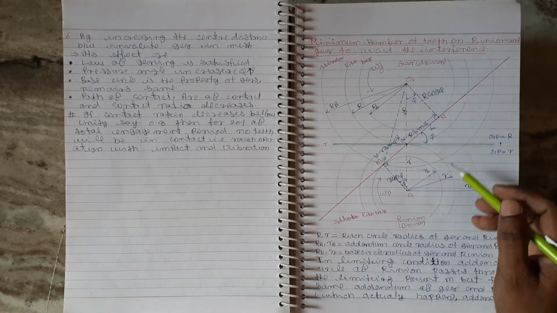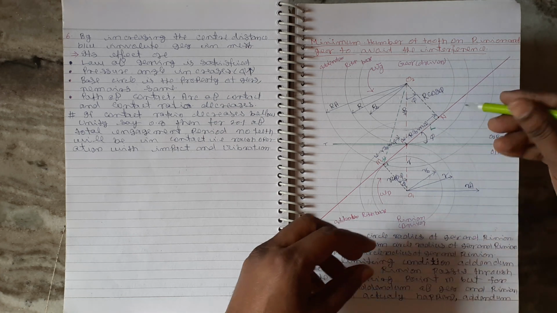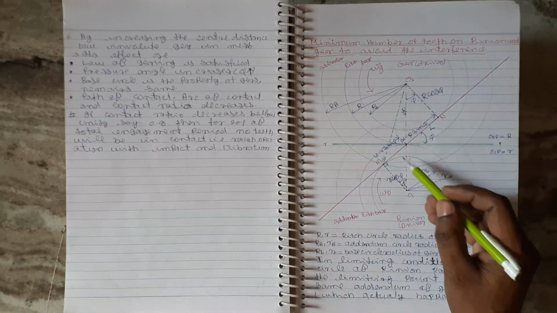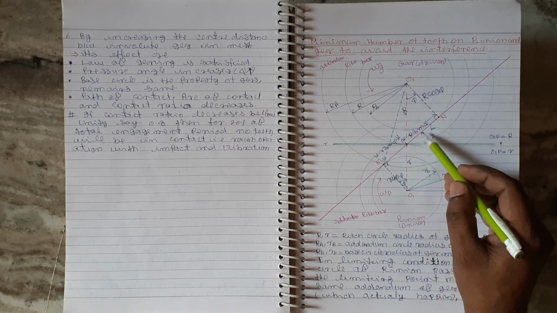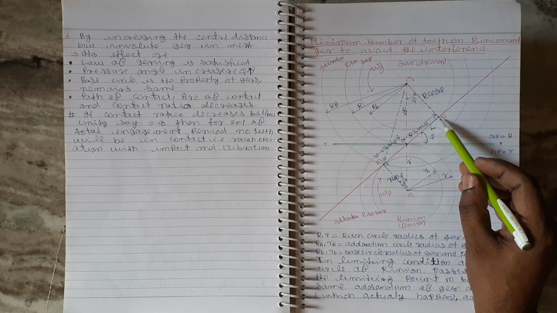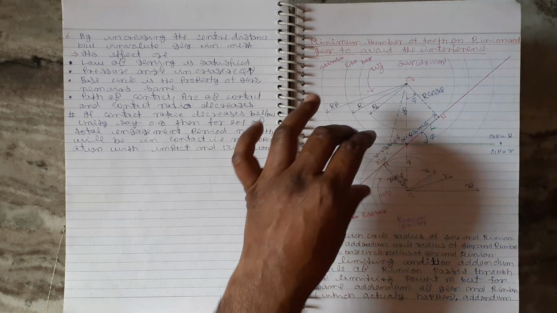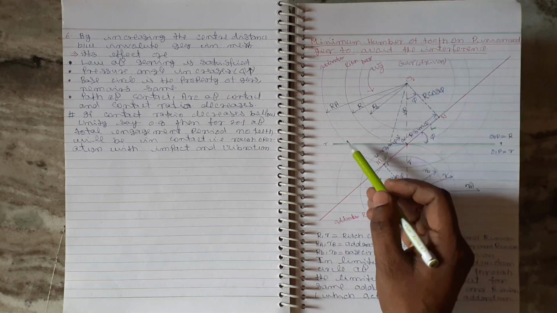So now I am increasing the addendum circle radius of this gear and pinion both. So the point of contact will move here towards the point M and the end of engagement will move towards the point here.